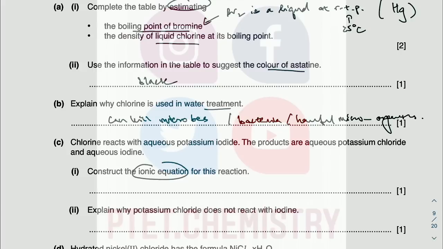Okay, next bit, they want an ionic equation. Here you have chlorine reacts with aqueous K+, I-, you get aqueous potassium chloride, K+ aqueous, Cl- aqueous. Even before I start writing the full balanced equation, think about the K+ aqueous and K+ aqueous. These are what we call spectator ions. You do not need them in the ionic equation.